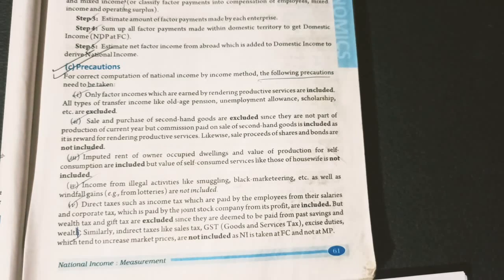Now, what is a direct tax? Direct taxes are those taxes which are paid directly by employers, employees and companies to the government, okay? Or in other words, we can say direct taxes are those taxes whose burden or impact of incidence cannot be shifted to another person, okay?